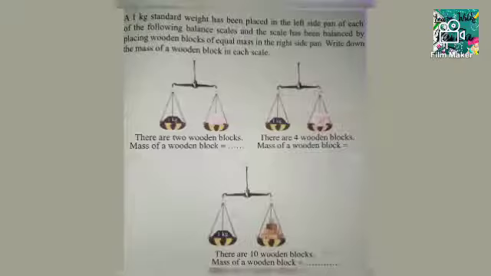Okay, now see this question. A 1 kilogram standard weight has been placed in the left side pan of each of the following balance scales, and the scale has been balanced by placing wooden blocks of equal mass in the right side pan. Okay, what did this question say? In the left side pan, the standard weight is placed, and in the right side pan, wooden blocks are placed. So write down the mass of a wooden block in each side. Okay, now you have to write down the mass of one single wooden block in each pan.